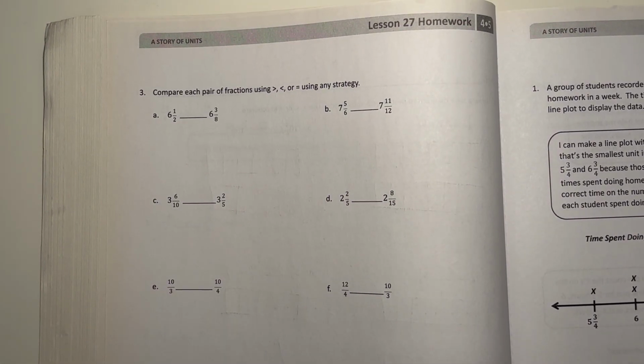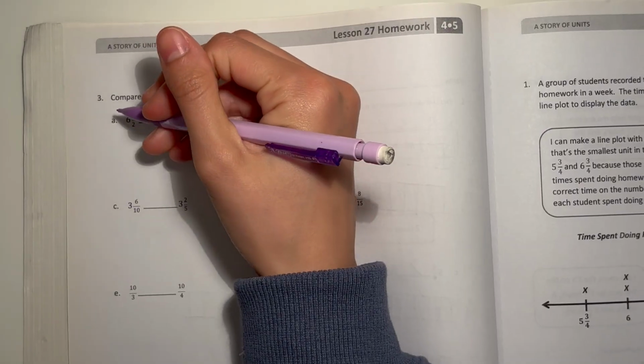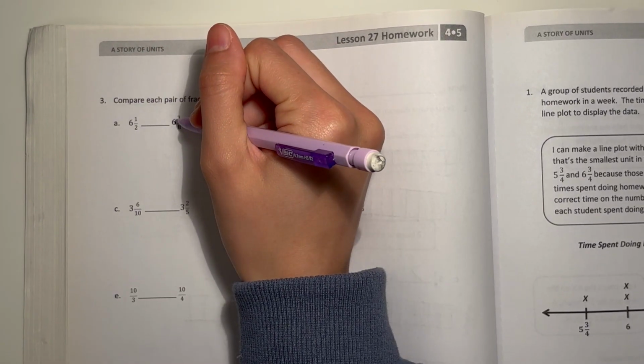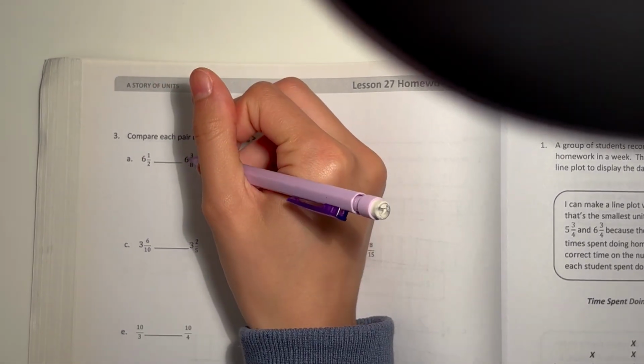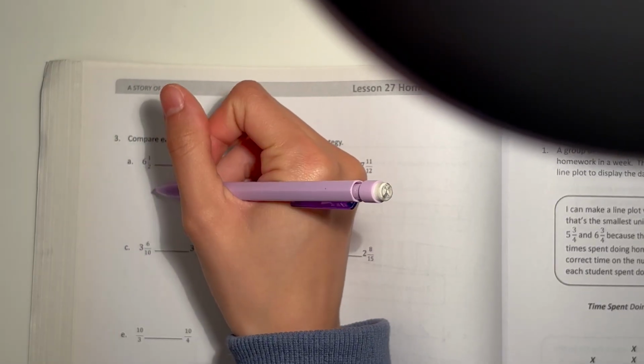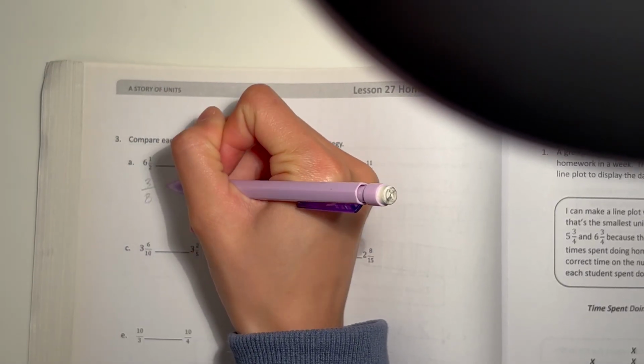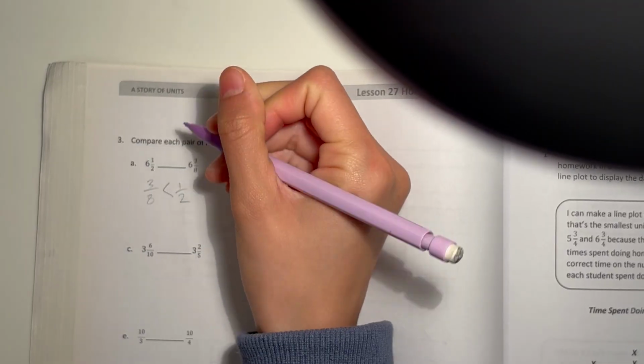Alright, so A, we have 6 1/2 versus 6 3/8. Well, 1/2 and 3/8, so that's 6 1/2, but 6 3/8. 3/8 is less than 1/2, since half of 8 would be 4, and 3 is less than 4. So if this is 1/2 and this is less than 1/2, then 6 1/2 would be greater.